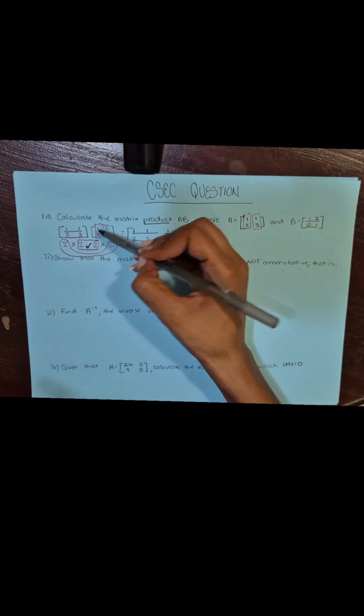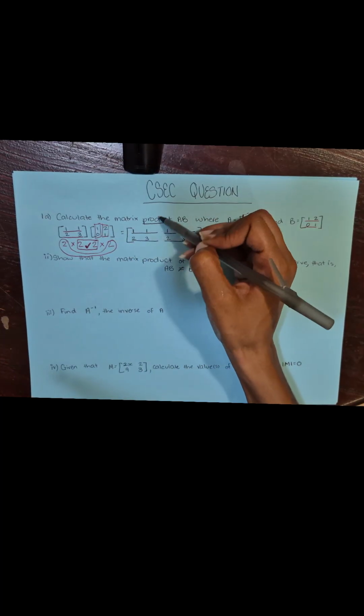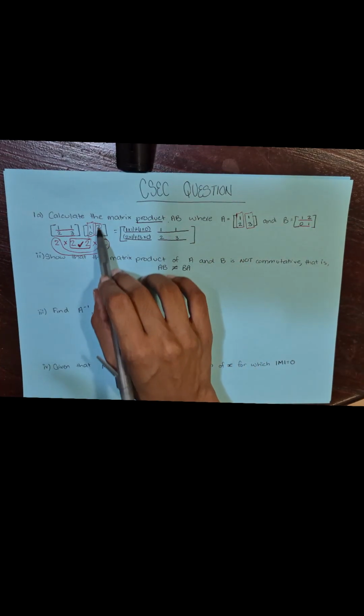Now the first column will have first column things. That is 1 and 0. And we know they're going to go in brackets, and we're going to add them. The second column needs second column things, which is a 2 and a 1. And they're going to go in brackets, and we're going to add them.